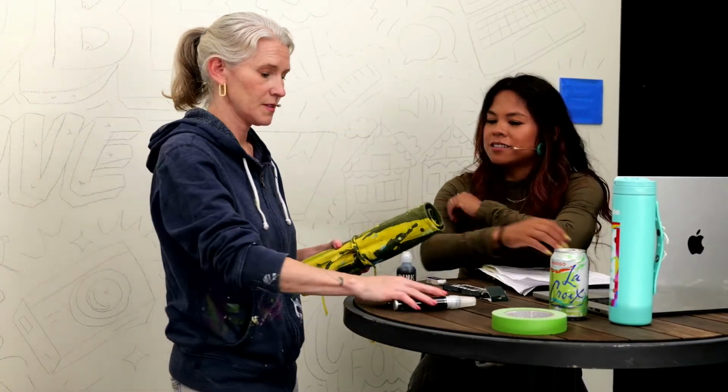I haven't used paint markers like this besides Posca, which I just doodle with more. I haven't used any of this type for wall stuff, so I'm excited to see. Actually, we were able to start a little bit. Yes, we did get started.